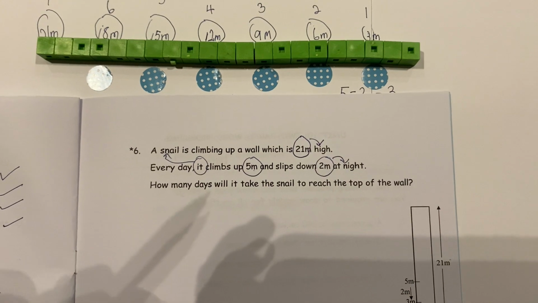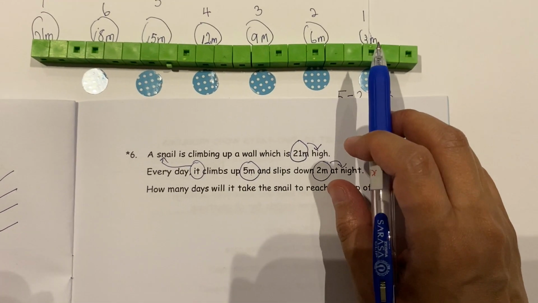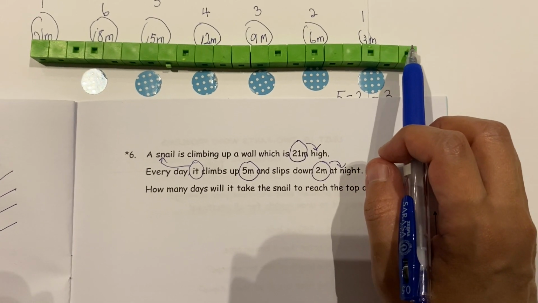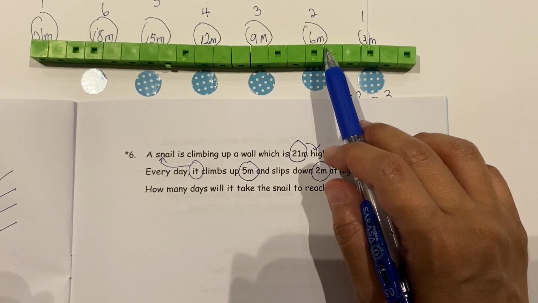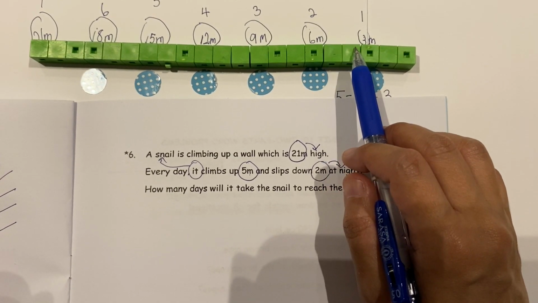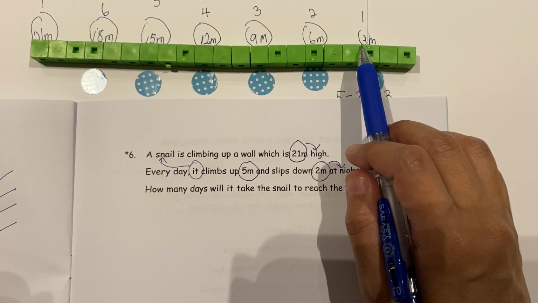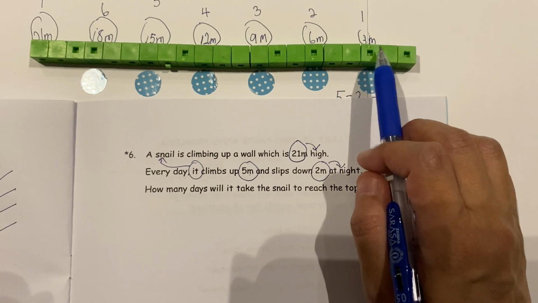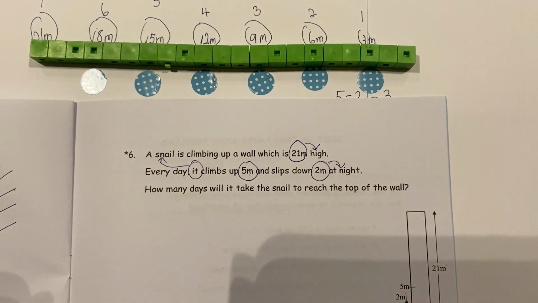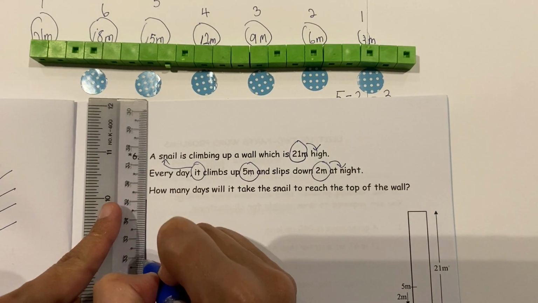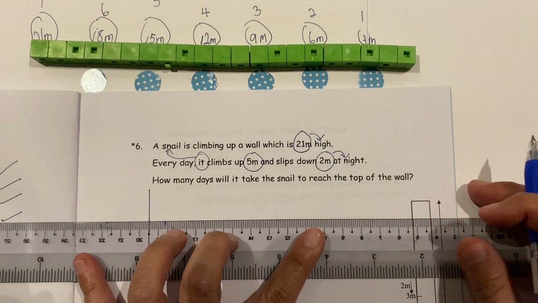So as you can see, you are actually counting not in 5 but in 3s. Okay, so remember, 5 meter climbs up, 2 meters slip down, so the snail actually climbed only 3 meters. So how do you do this in the working?